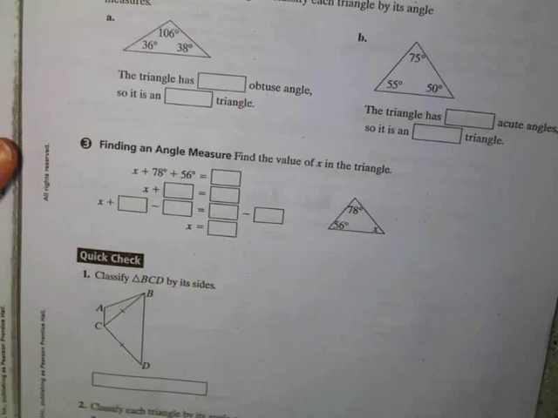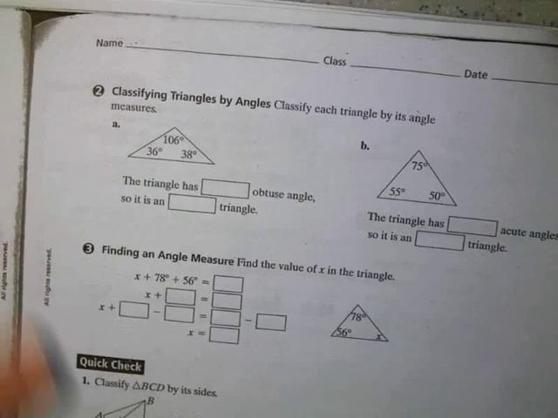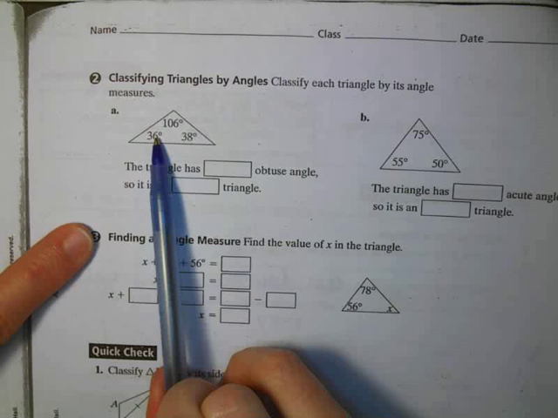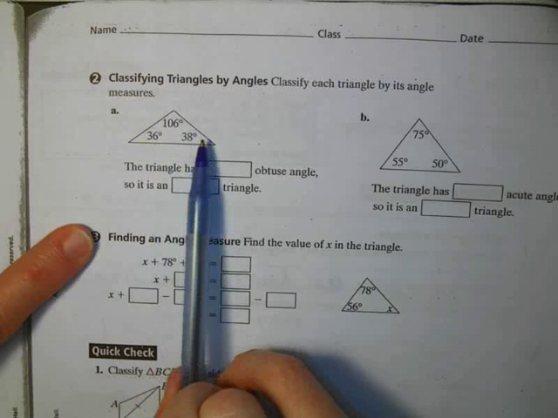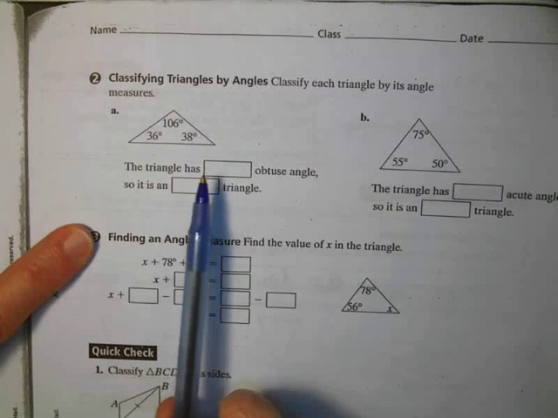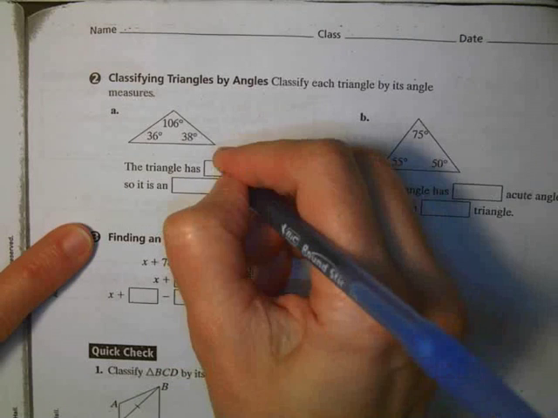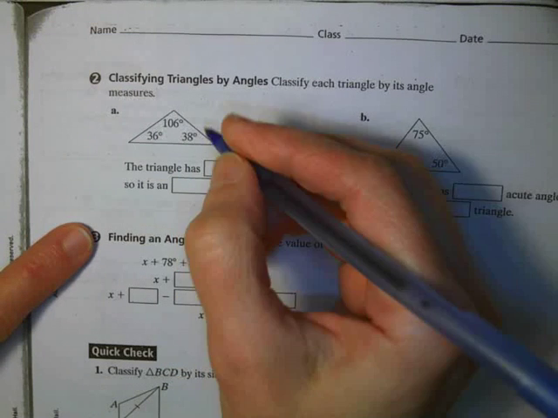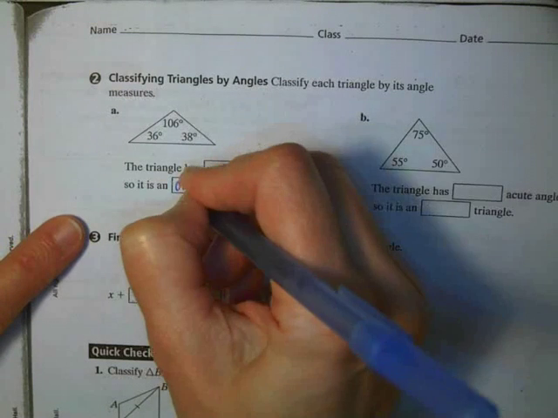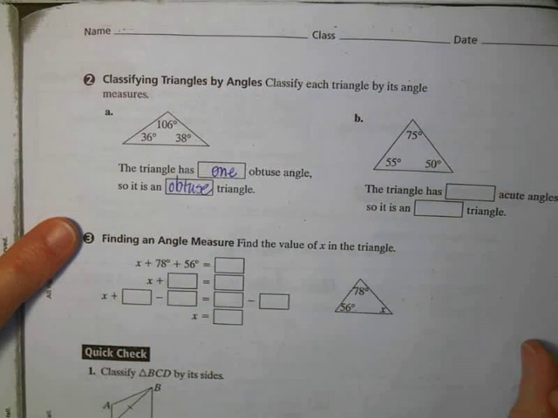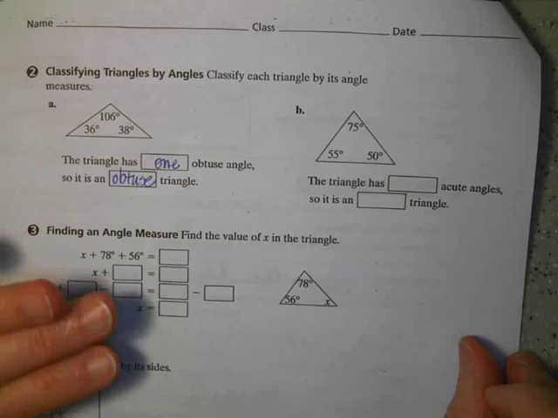All right, our next example asks us to classify triangles by their angle measures. When I look at the triangle in A, I see angles of 36, 38, and 106 degrees. The triangle has one obtuse angle, so that makes it an obtuse triangle.